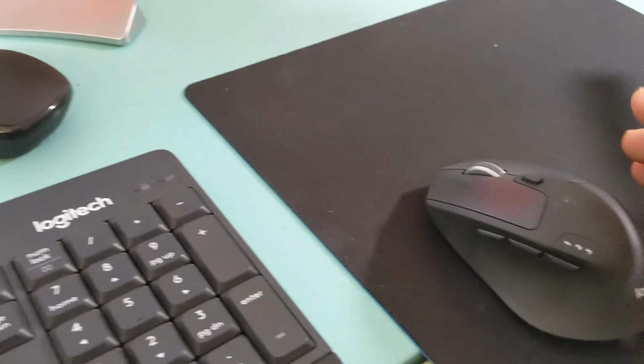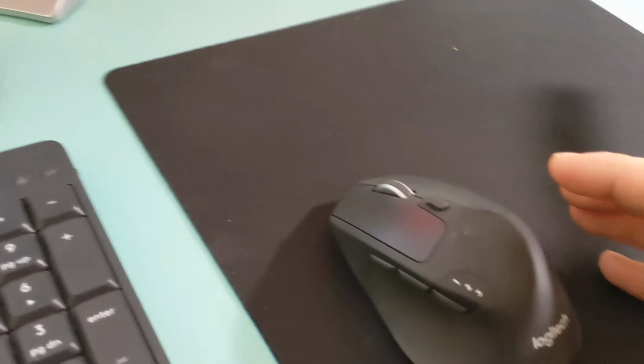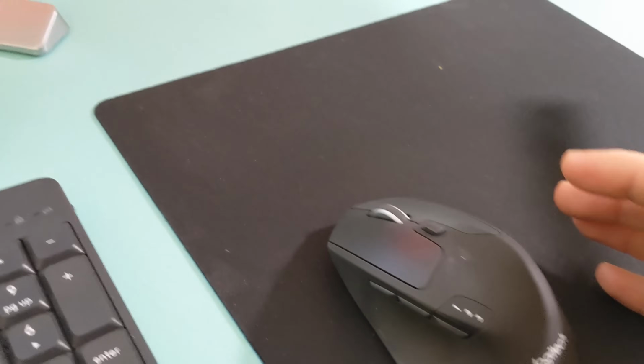How handy you might find it, I don't know. They're not that expensive, these things. Anyway, I just thought I'd give you my little tip.